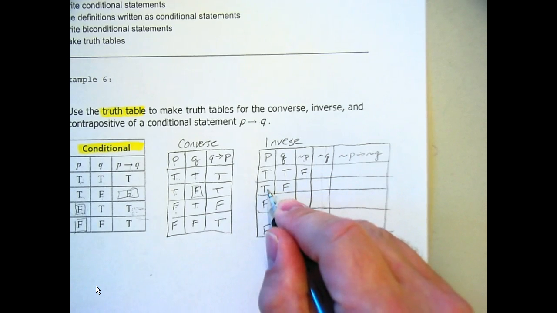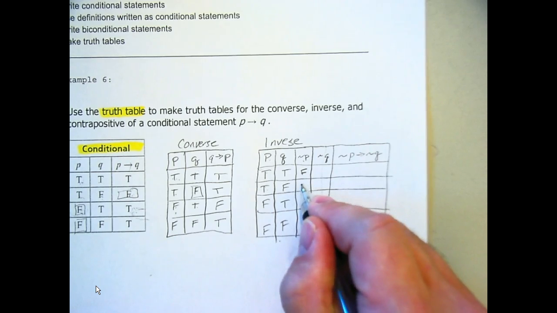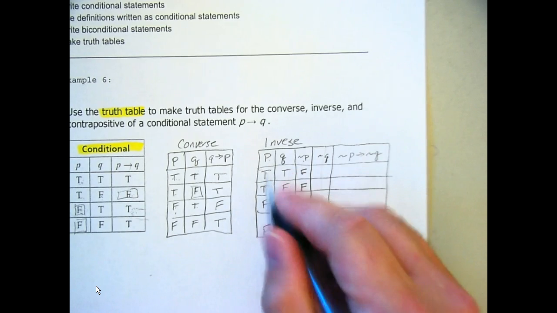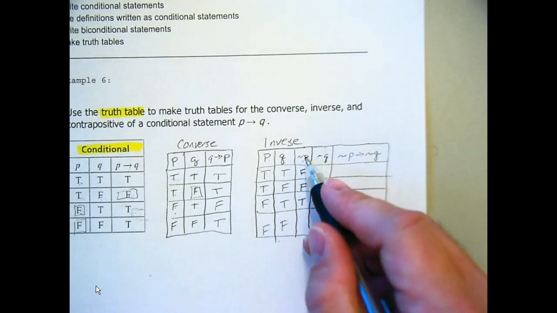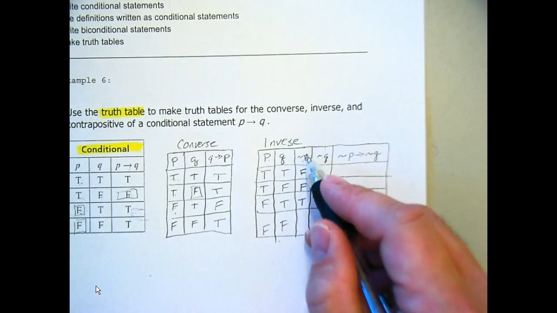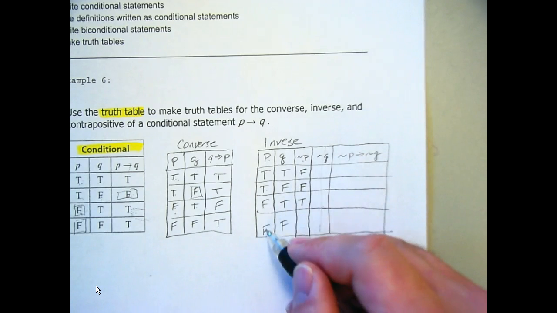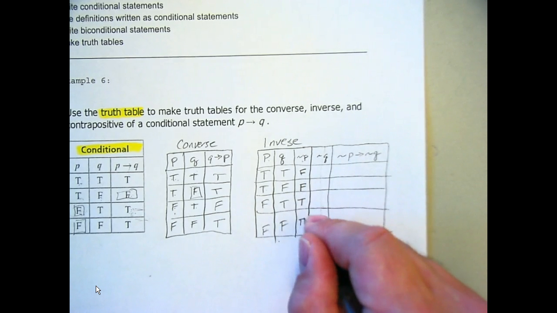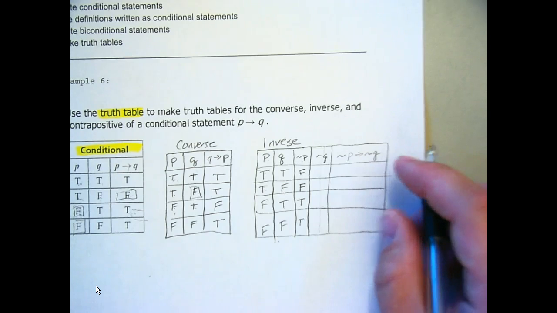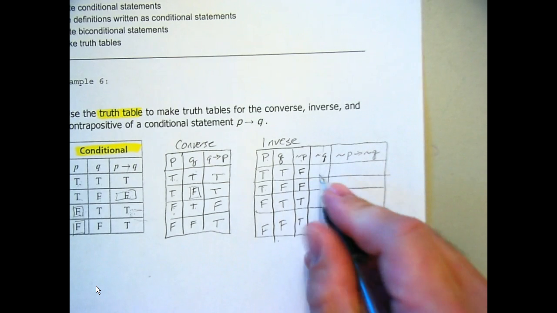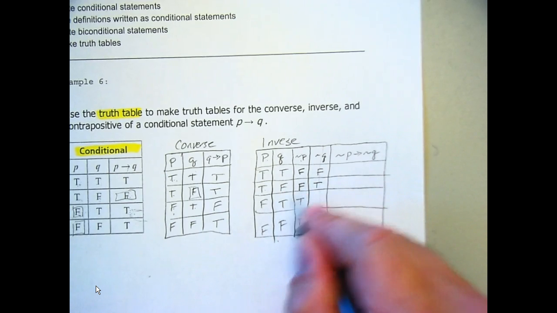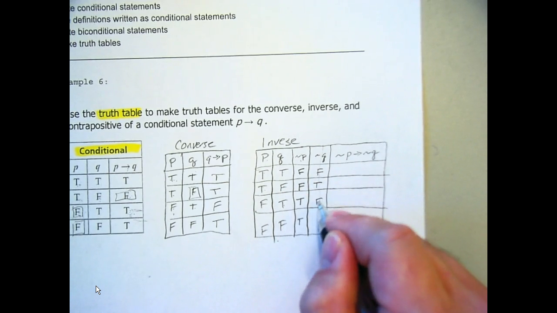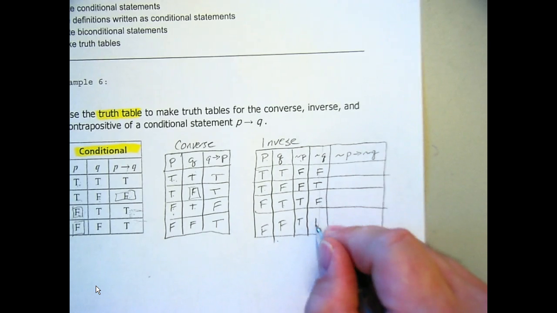If P was true, it's now false. P was false, it's now true. You're negating it. Some of you will think of it like multiplying by a negative. You just switch them. Q was true, so now it's false. It was false, now it's true.